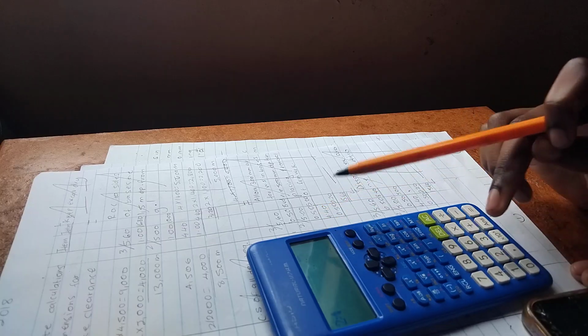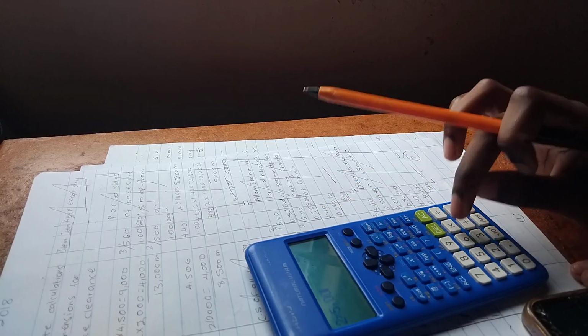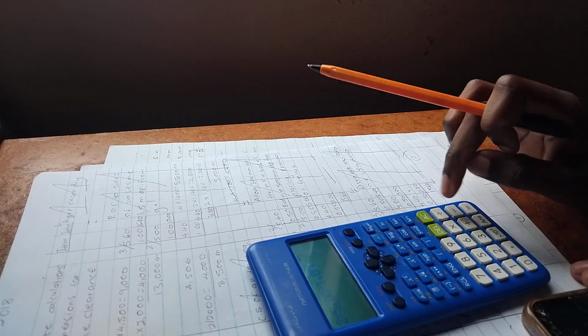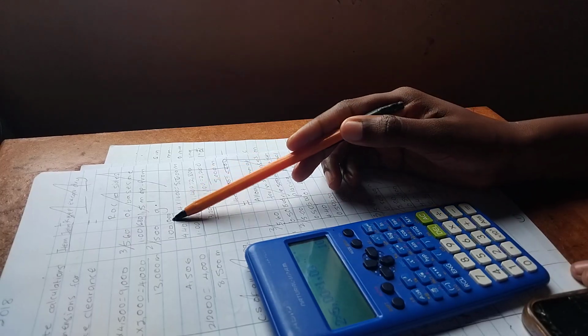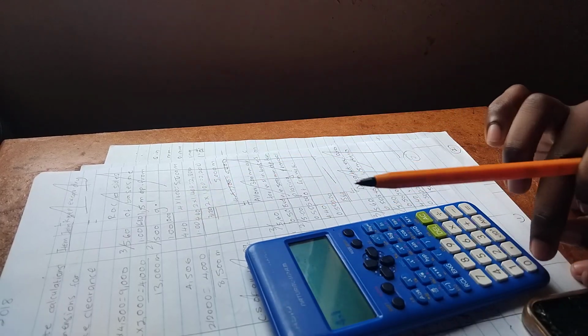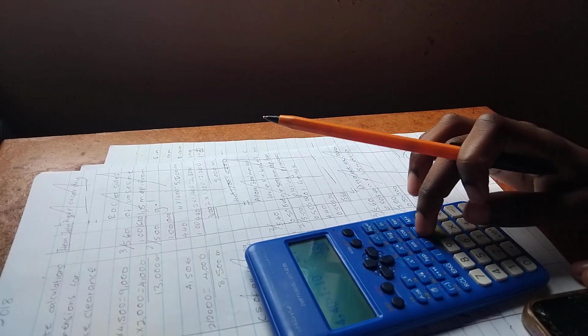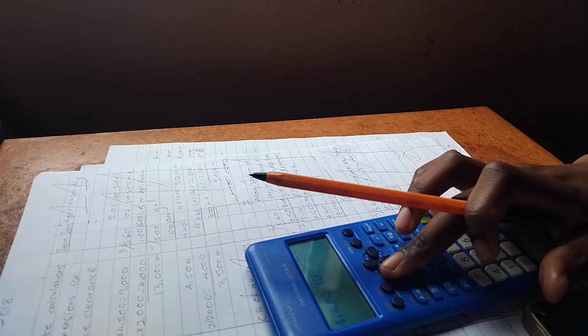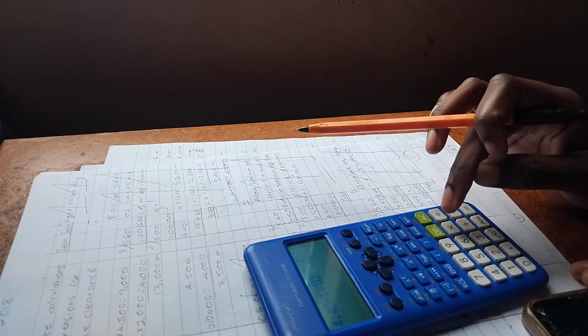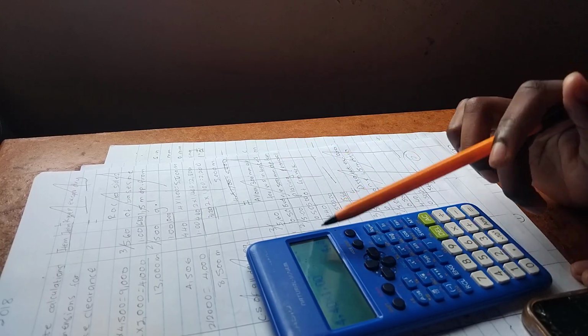Then 2 times 5.00 times 1.00, it gives us 10. This is the 10. And then 4.40 times 1.00, it gives us 4.4.